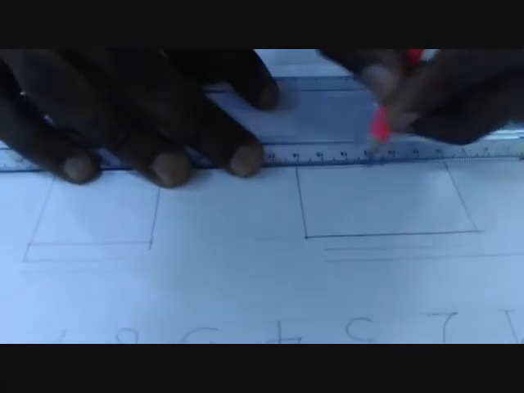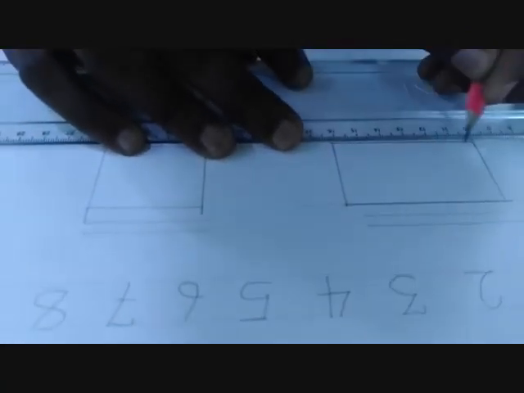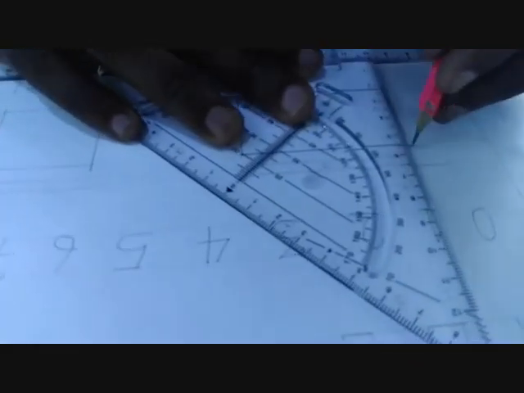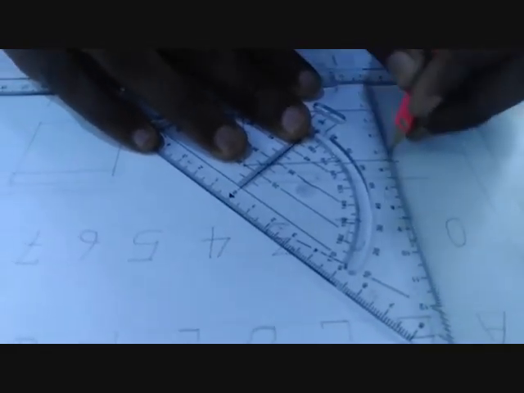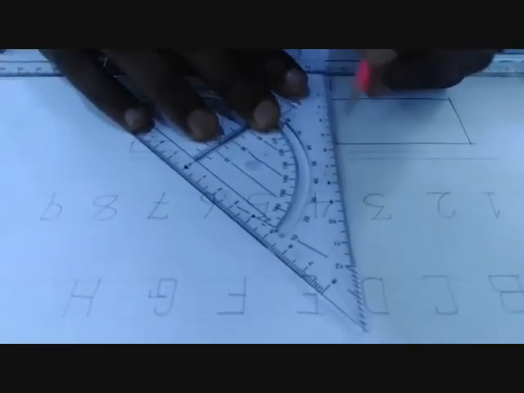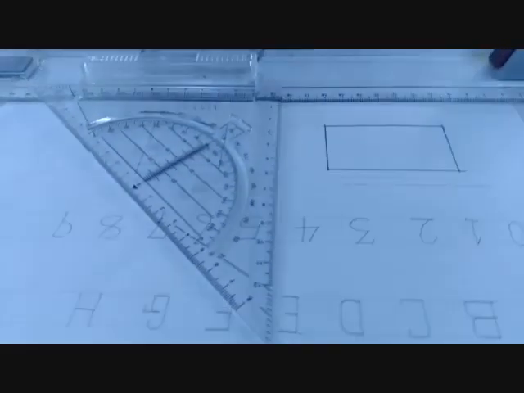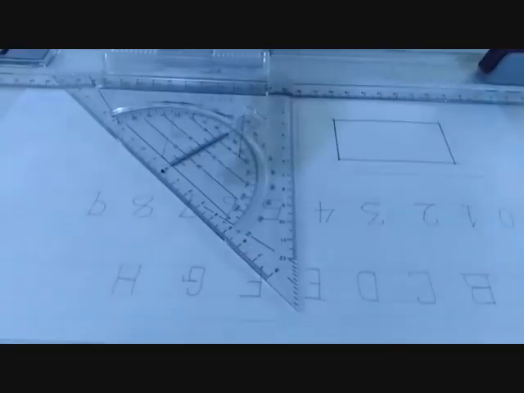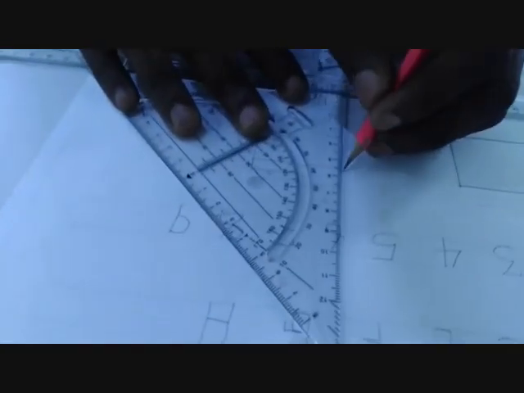Can you see? So if the examiner sees this, he knows that you know what you are doing. You follow the step. Can you see? You see, we bold the one we want. Those that we don't want, you can leave it like this. This is square.